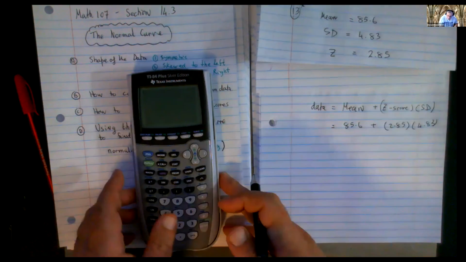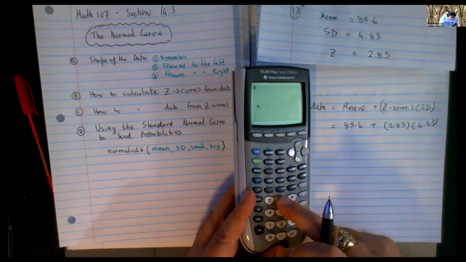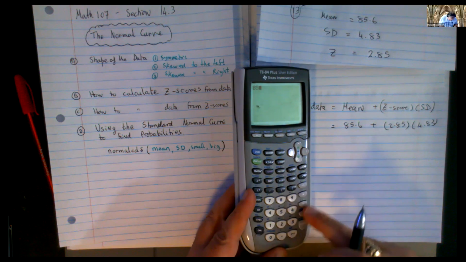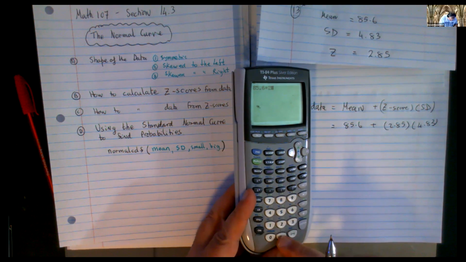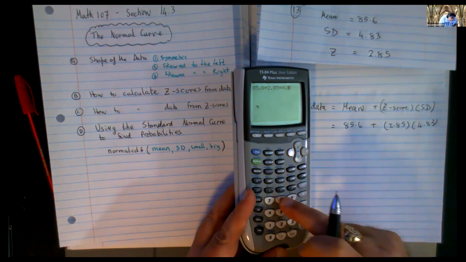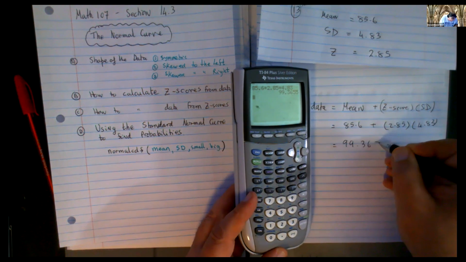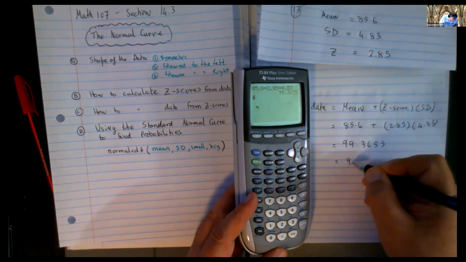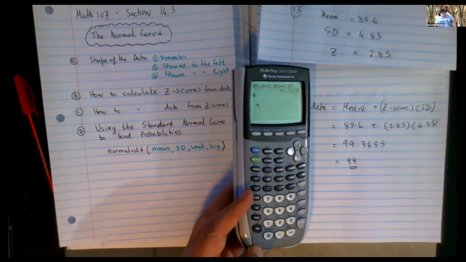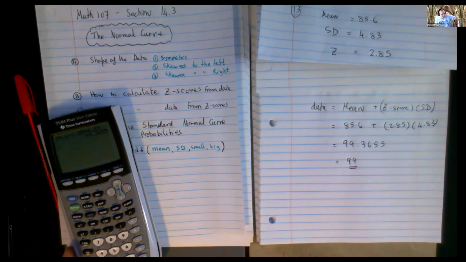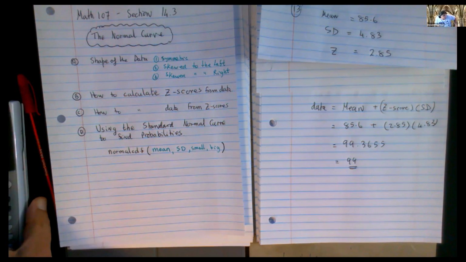And I should be able to do that in one go. 85.6, add 2.85 times 4.83, and the answer I'm looking at is 99.3655. So 99. That person almost got 100% on the test. Are we comfortable about finding the data when you're told the mean, standard deviation, and Z-score?